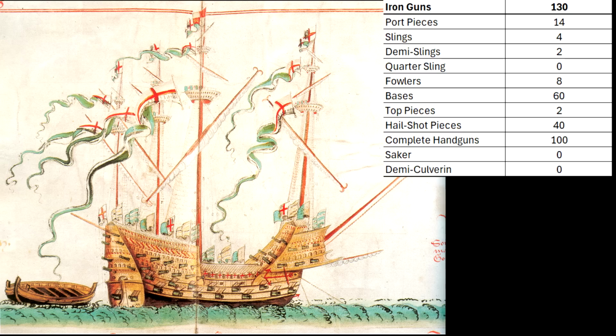So you're probably looking at port pieces being the upper broadside guns, and then the bases not really actually depicted here, but they would be mounted essentially swivel gun style, along with the hail shot pieces, except that the bases fire somewhat larger bits of ammunition. And you have 100 handguns, which by this period probably mean things like arquebuses and so forth. And yeah, there's a saker and a demi-culverin there because, again, some of the smaller ships actually had these guns, which are most commonly found in bronze, but in iron, but we'll see that later.